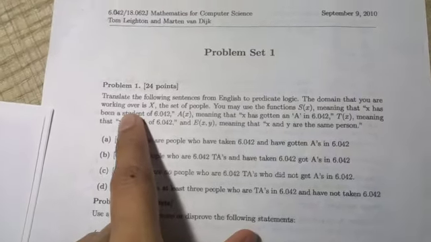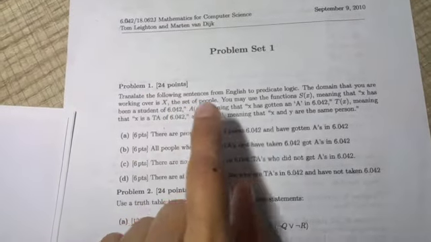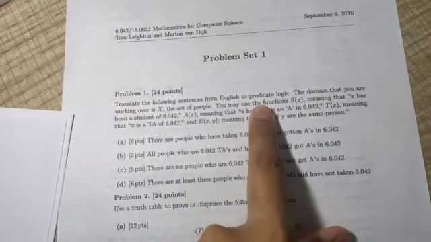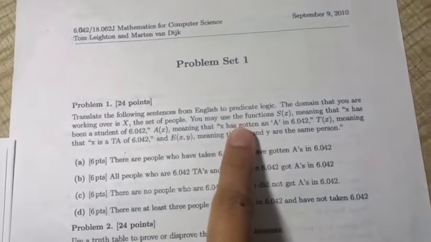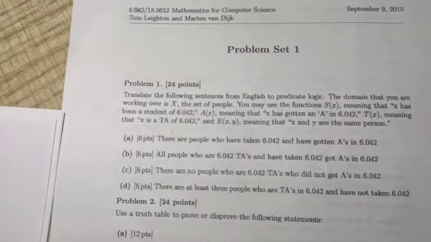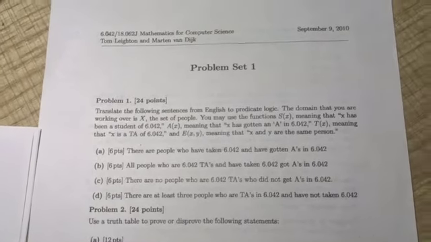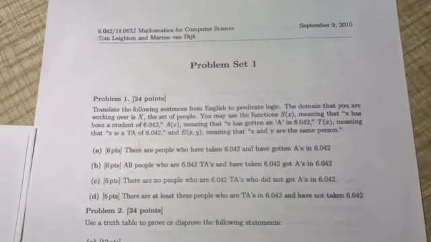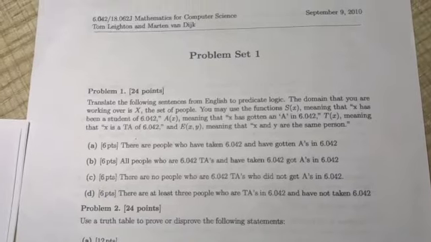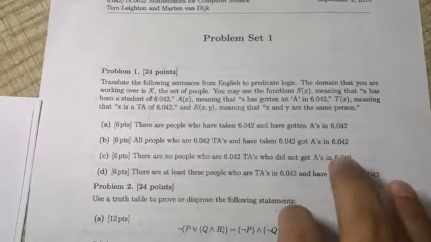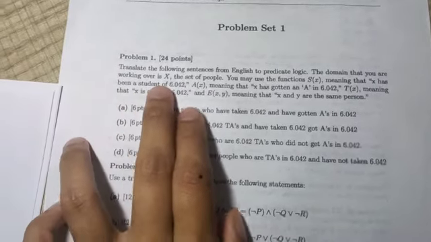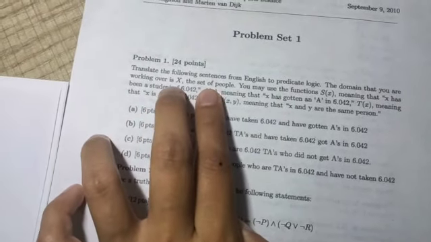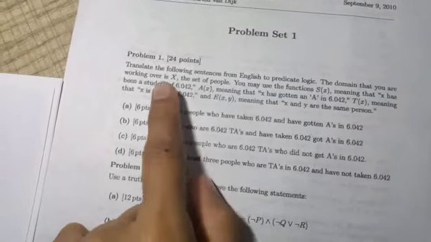The question asks us to translate the following sentences from English to predicate logic. Now, one thing you need to understand about predicate logic is that there are words that are denoted by symbols in predicate logic, right? So I will keep telling you along the way about those symbols so that you can understand it properly. The domain that you are working over is X, the set of people. So the set of people that we're working with is X.